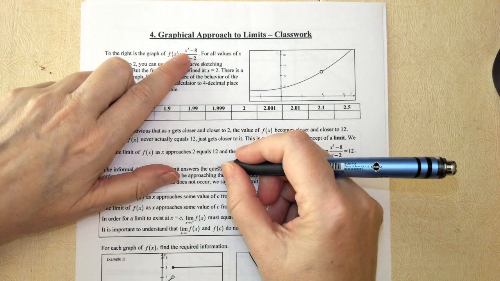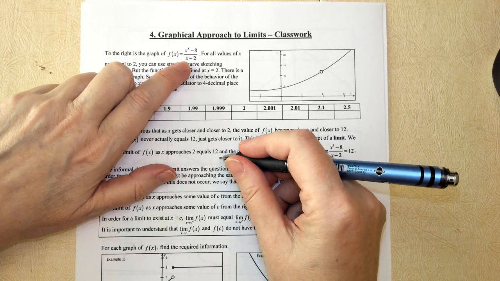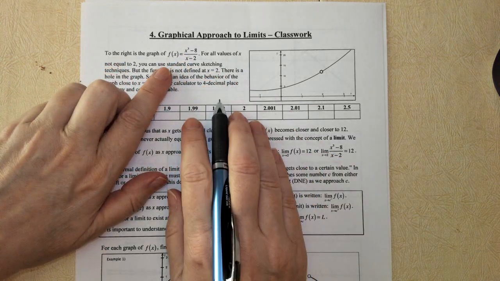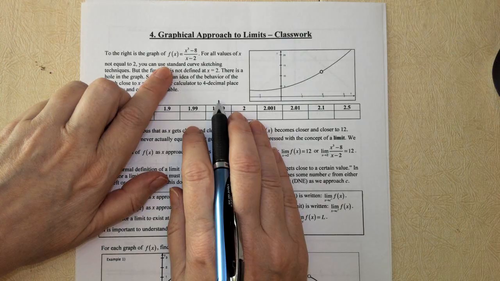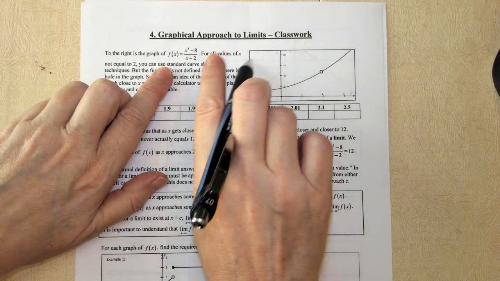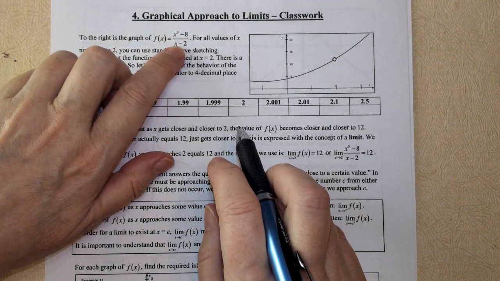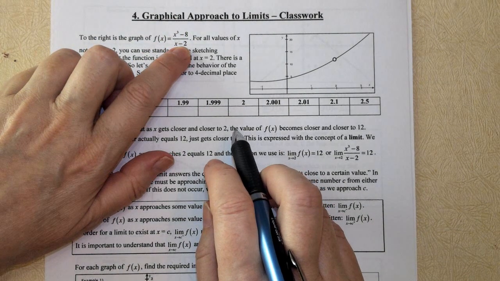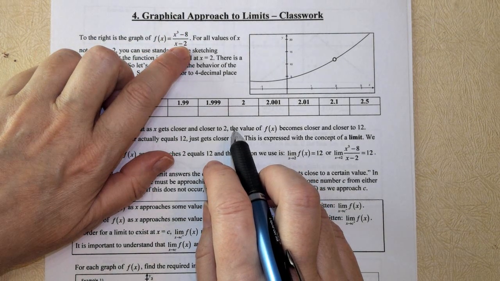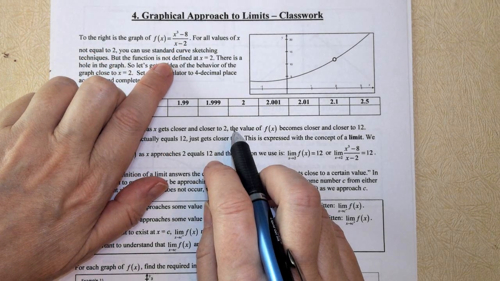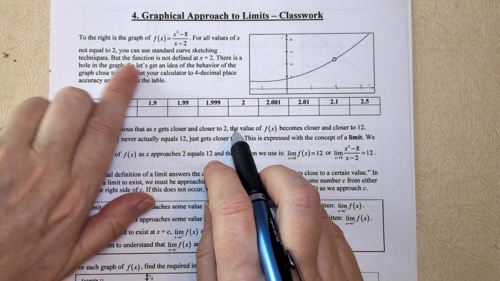this is going to be the function x cubed minus 8 over x minus 2. And so it says for all values of x not equal to 2. So why does that happen? Of course, because if we do 2 minus 2, we get 0, and our denominator cannot equal 0. So the function is not defined at x equals 2, and there's a hole.